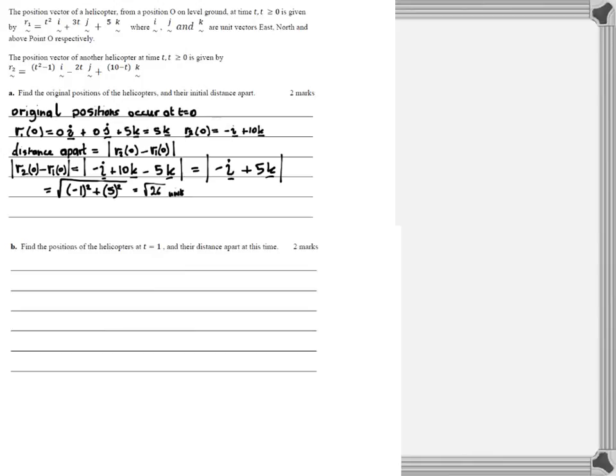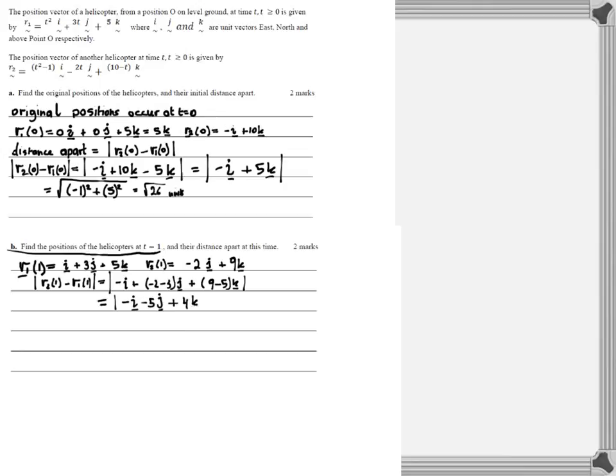Good. And part B, find the position of the helicopters at t equals 1 and their distance apart at this time. Well, it's a similar question, but now we're just doing it at a different time. So you work out the position vectors for t equals 1. You take r2 minus r1, simplify, take the modulus of it, and we get that result, square root of 42 units. And yeah, it's done.